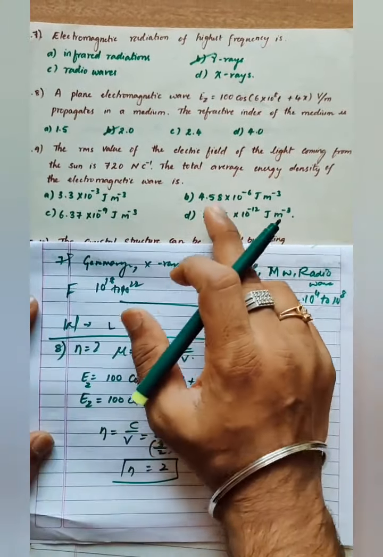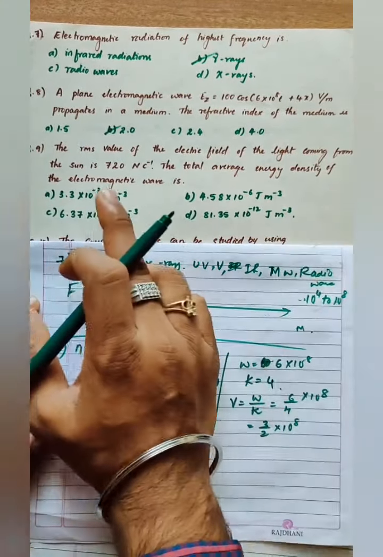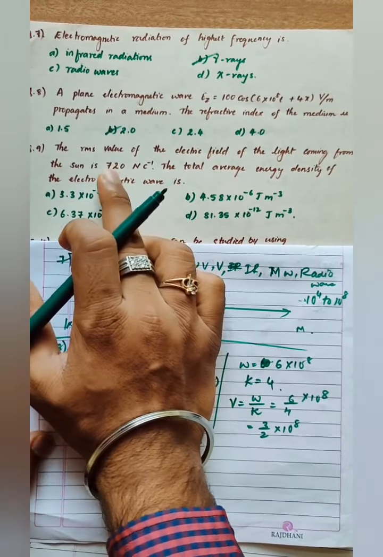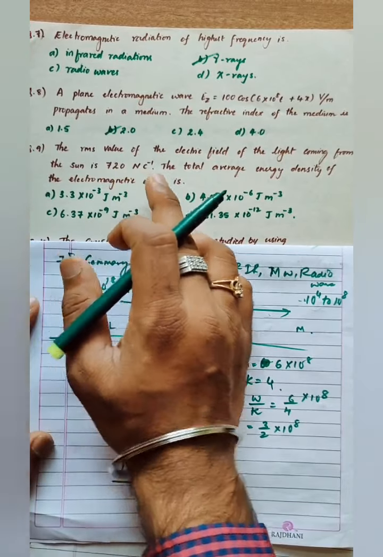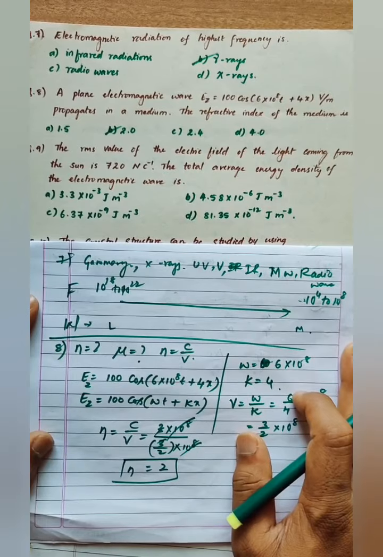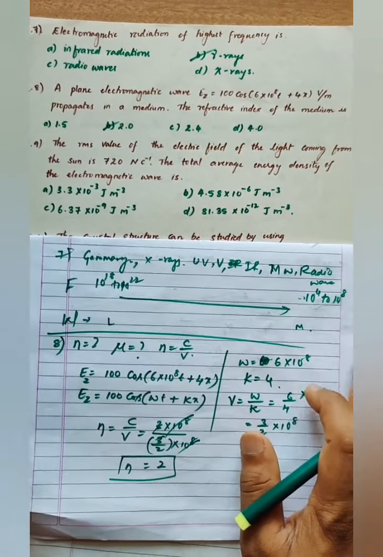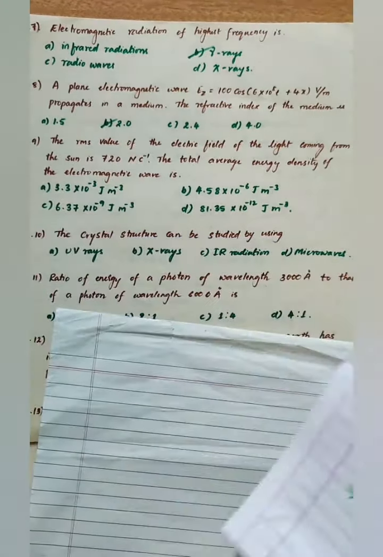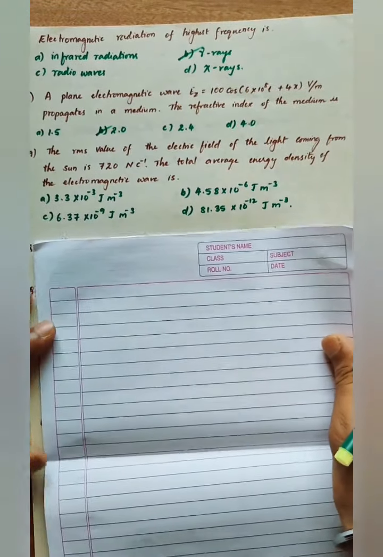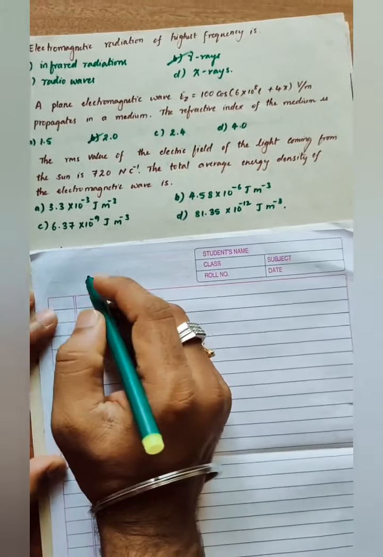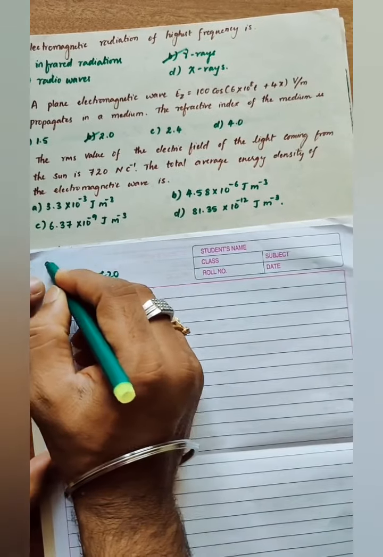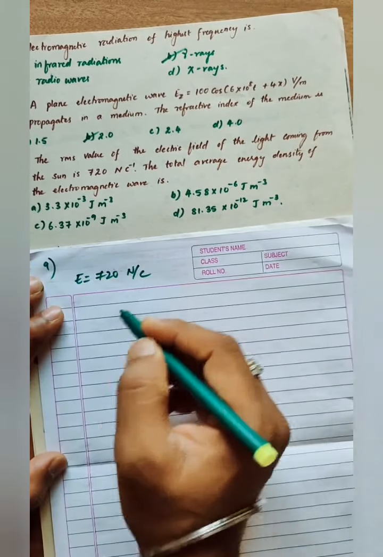The RMS value of electric field of light coming from the sun is 720. It means electric field E RMS or E naught is 720 Newton per Coulomb. Now the total average energy density of the electromagnetic wave is, okay. In the synopsis we discussed the energy density equation, so we are going to utilize the same thing here to solve this. So they have given the E value, 720 Newton per Coulomb.